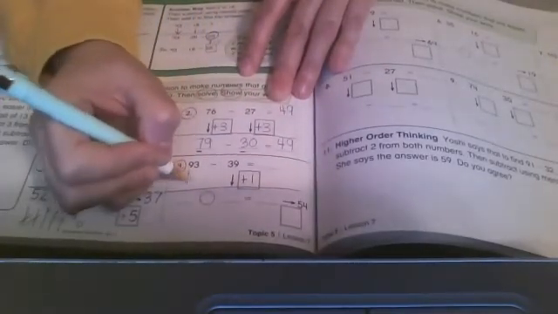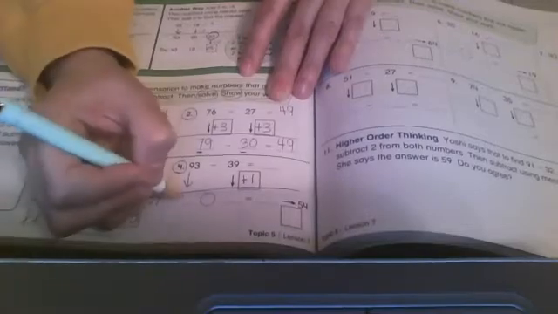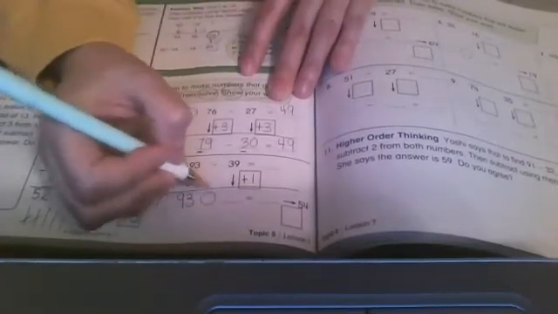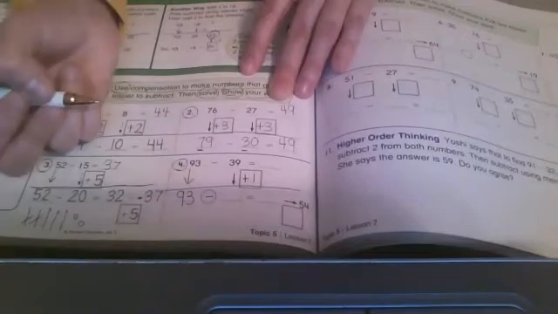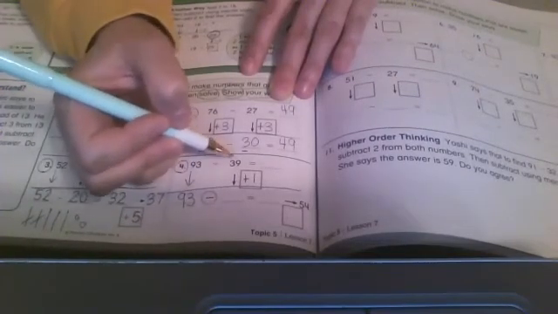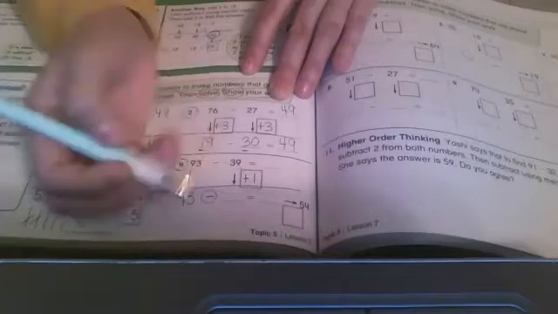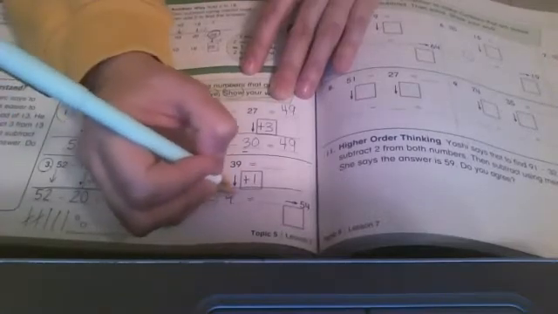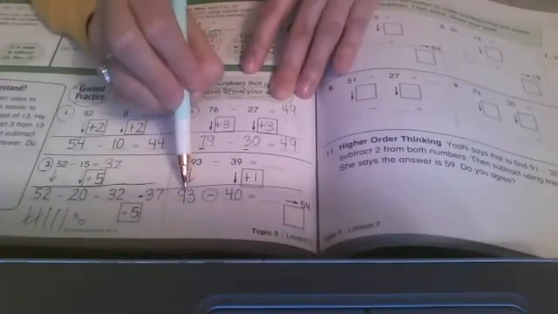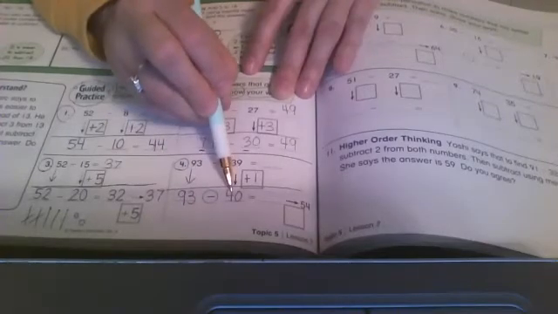I'm going to pull down my 93. So this first number is going to be 93. I'm going to pull down my subtraction sign. And now I'm going to go ahead and work from top to bottom. 39 plus 1 gives me 40. Okay, so now I have 93 minus 40.